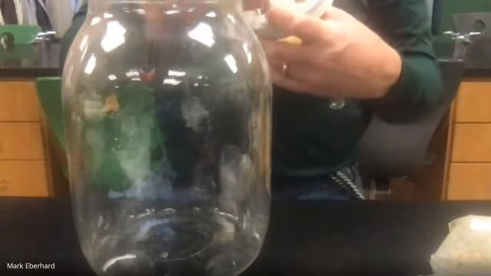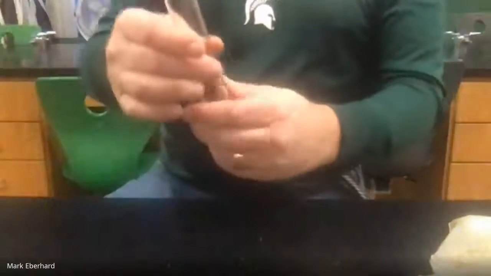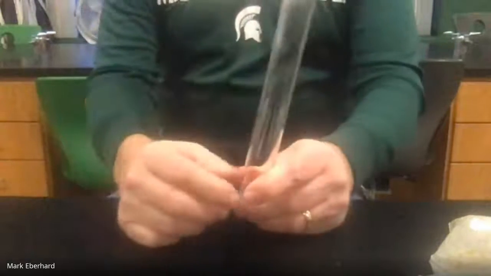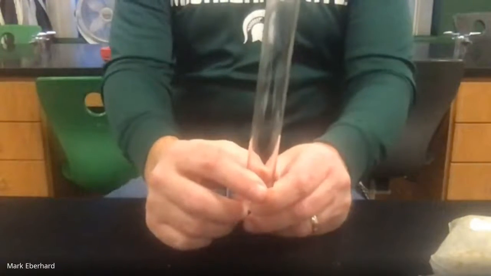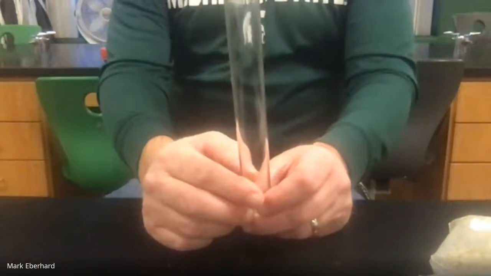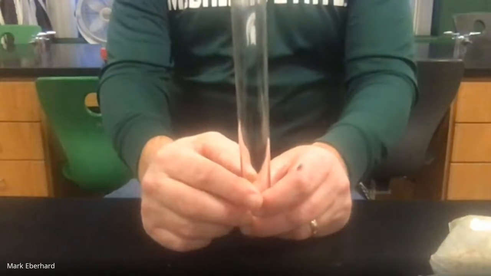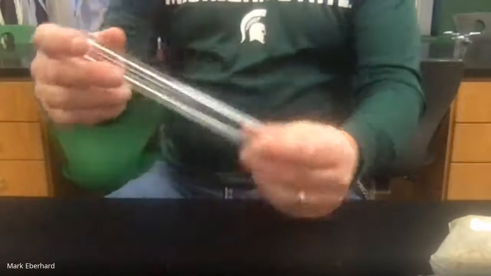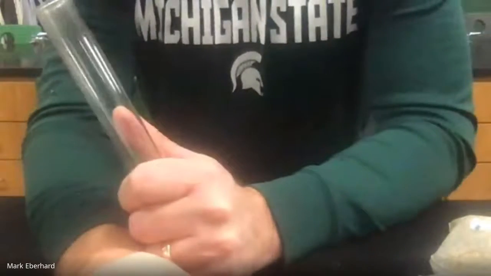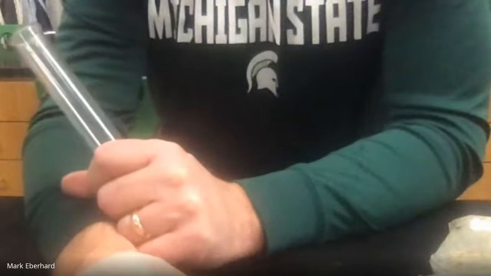All right. So let me show you how I would set up each tube. And again, this is in the directions. In each tube, what I need to do is set up an experimental group. And I'm going to set up a total of 3 tubes per container.